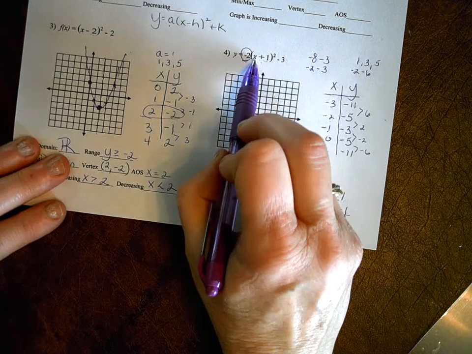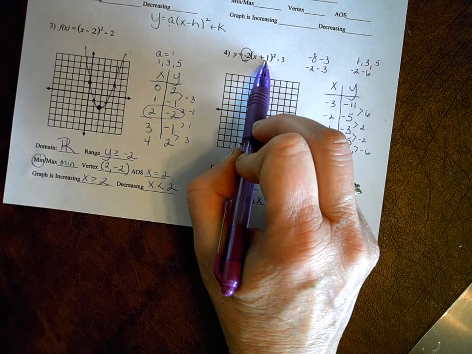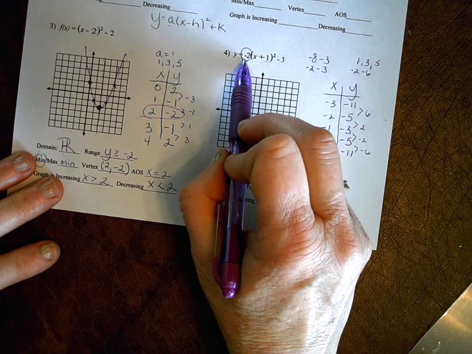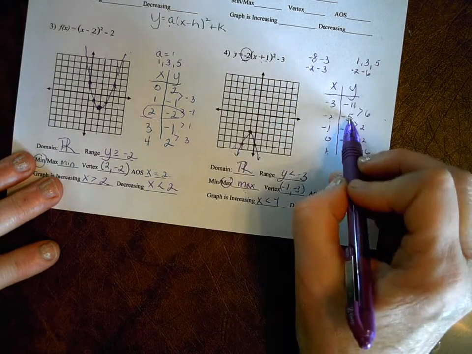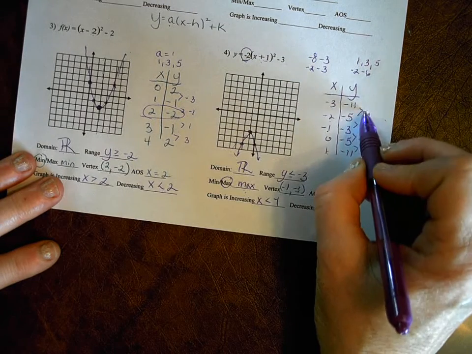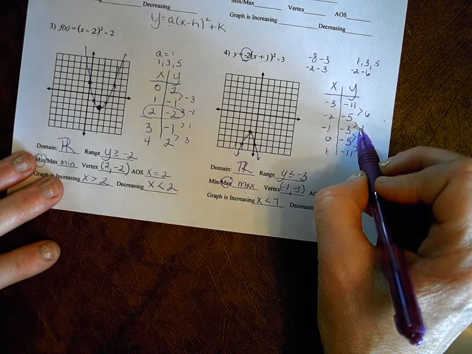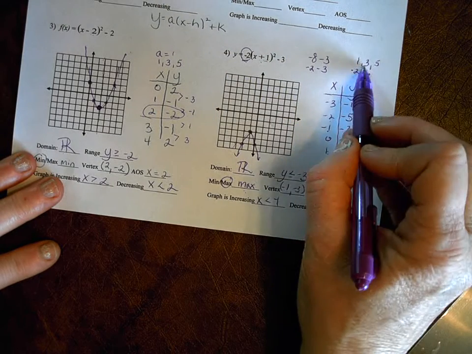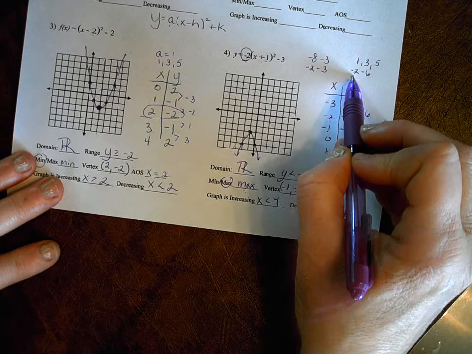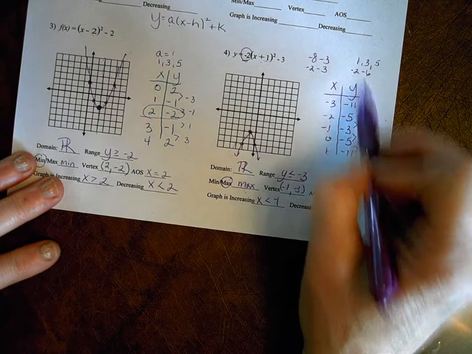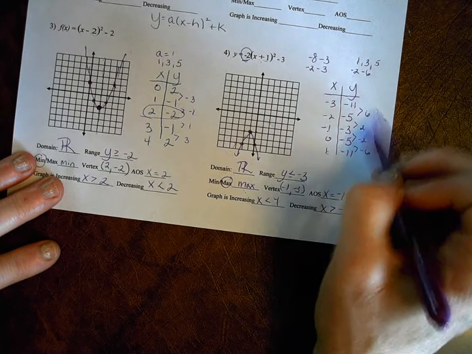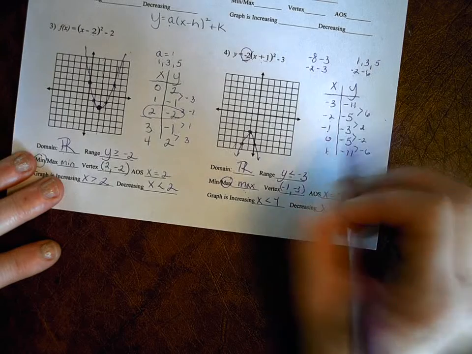Then I plugged in -2. -2 plus 1 is -1. -1 squared is 1, times -2 is -2, minus 3 is -5. Now you notice this one had that 1, 3 kind of method. This is not. Why? Because this is a -2. So instead of 1, 3, 5, 7, it's going to be 1 times -2, because that's the a value. So it's going to have a 2 right next to the vertex and a 6 right next to it. I'll talk about that in a little bit more.